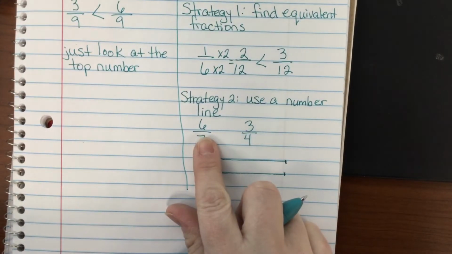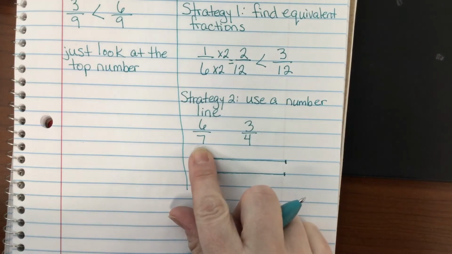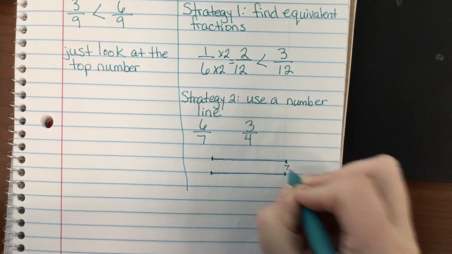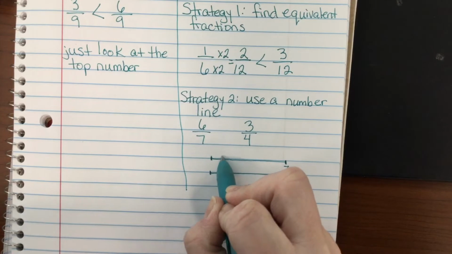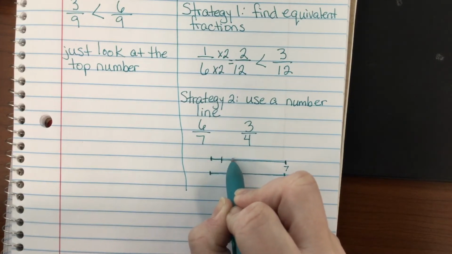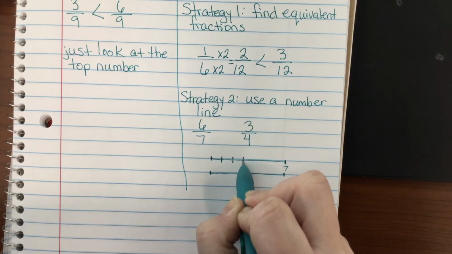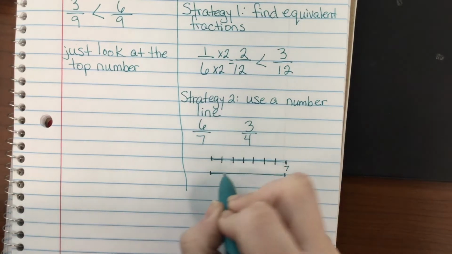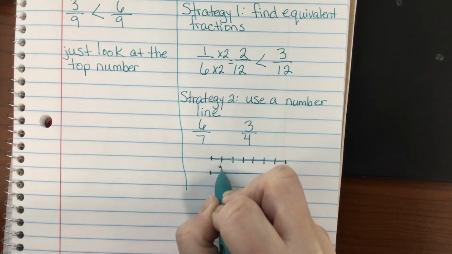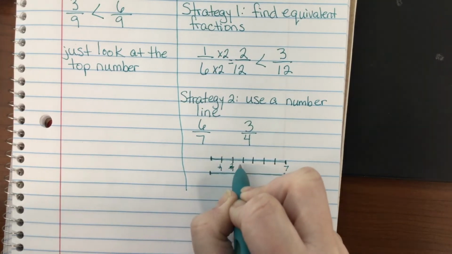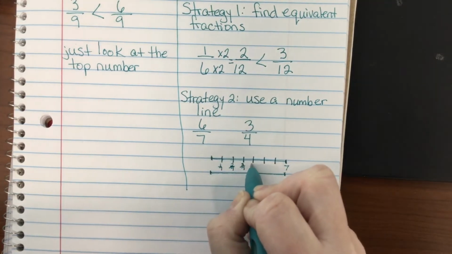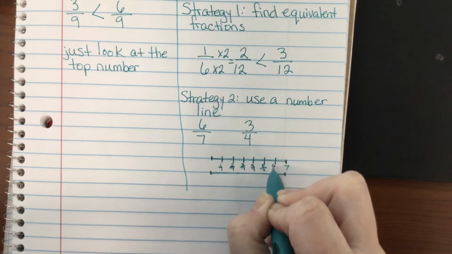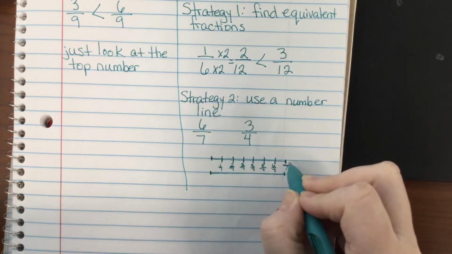This first one, I want it split into 7 equal parts. This is my 7th. So split it the best you can. 1, 2, 3, 4, 5, 6, 7. So that means it's 1/7, 2/7, 3 7s, 4 7s, 5 7s. I didn't give myself much room, did I? And this is 7 7s.